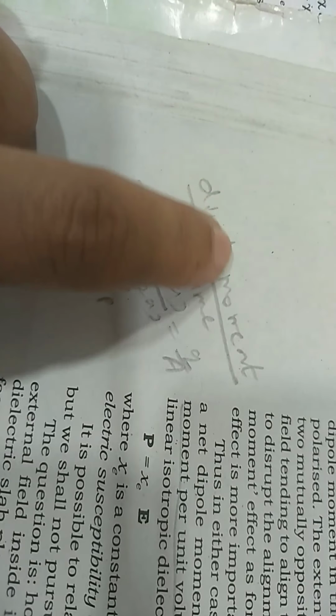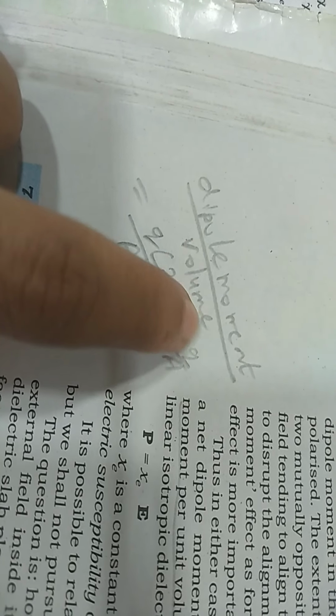So polarization is nothing but dipole moment per unit volume. Dipole moment, we already know, is Q into 2A, charge into separation. Volume is cross-sectional area into separation. This 2A will get cancelled. It is Q by A, and Q by A is nothing but sigma P.